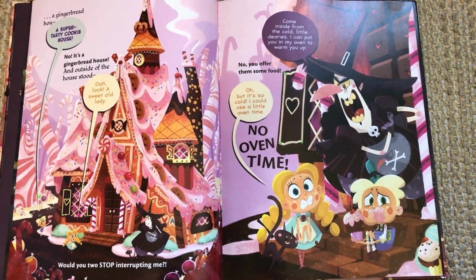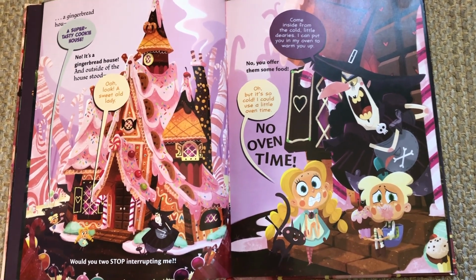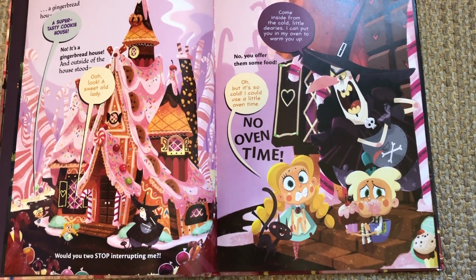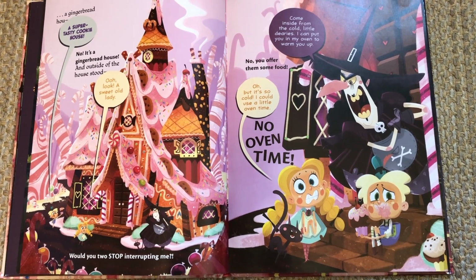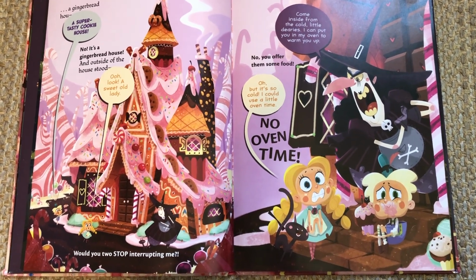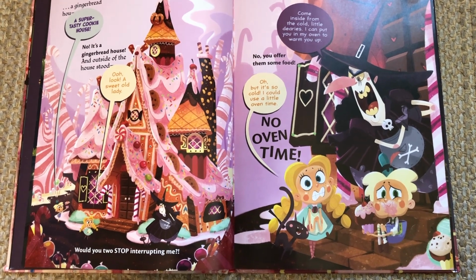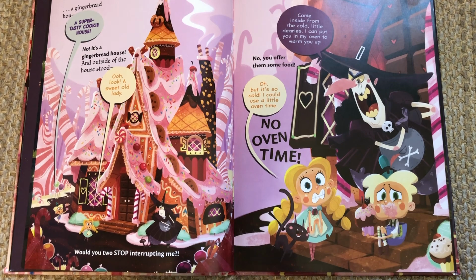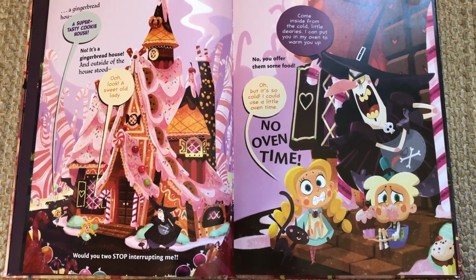No, it's a gingerbread house, and outside of the house stood, oh look, a sweet old lady. Would you two stop interrupting me? Come inside from the cold, little dearies. I can put you in my oven to warm you up. No, you offer them some food. Oh, but it's so cold. I could use a little oven time. No oven time.